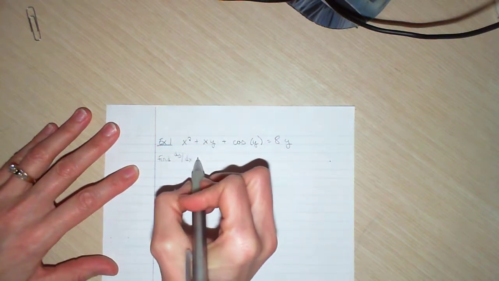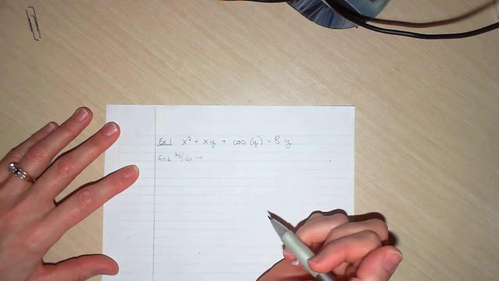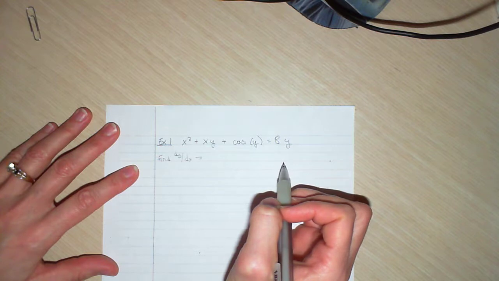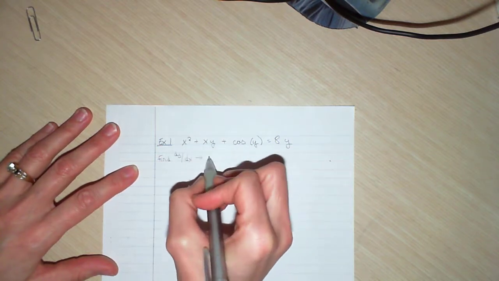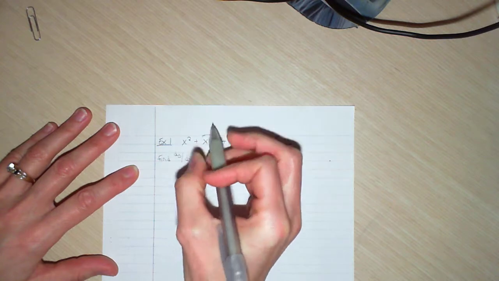So the process is I'm going to take the derivative like normal, except whenever I'm differentiating a y, I'm going to add a dy/dx. So x squared, derivative of that would just be 2x. Now here you have to be careful.